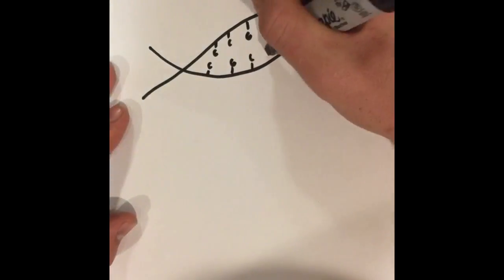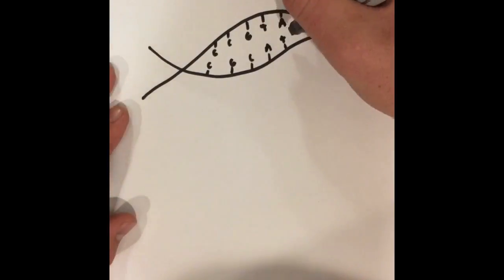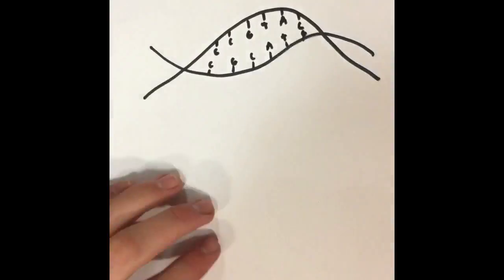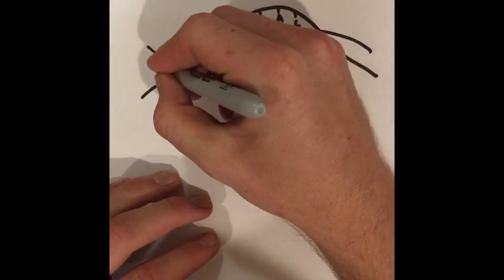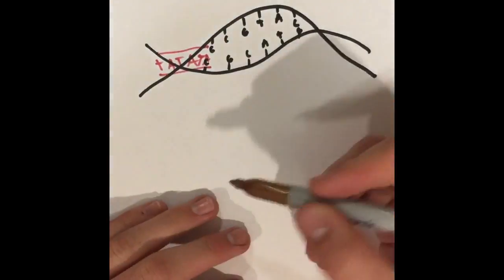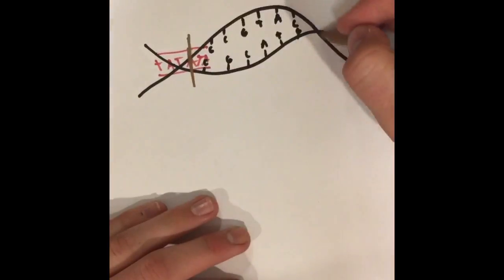So this is when the messenger RNA completes the other side of the DNA. It matches up with everything and becomes the new protein.